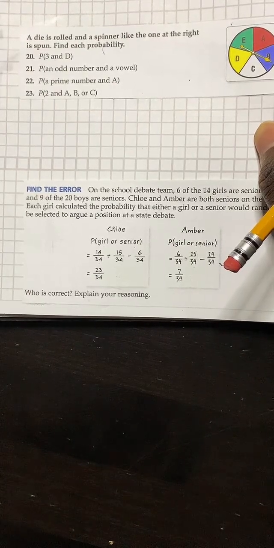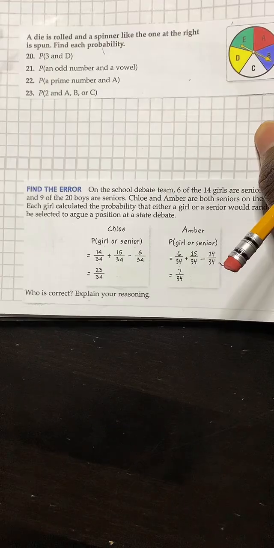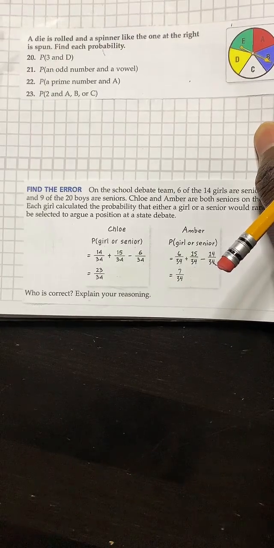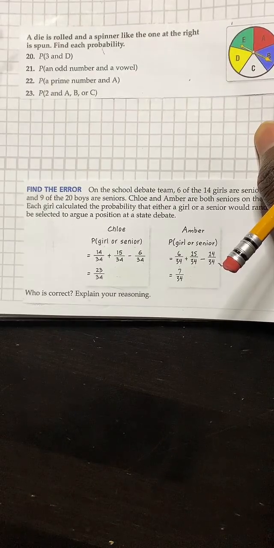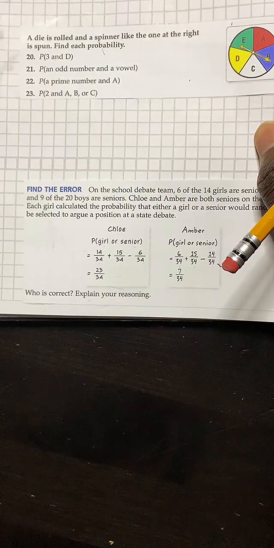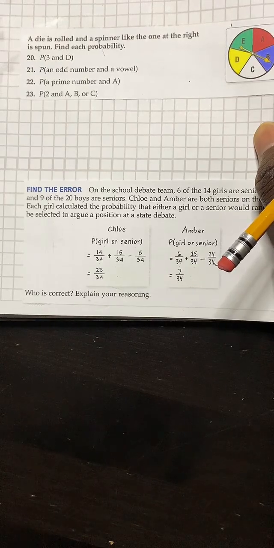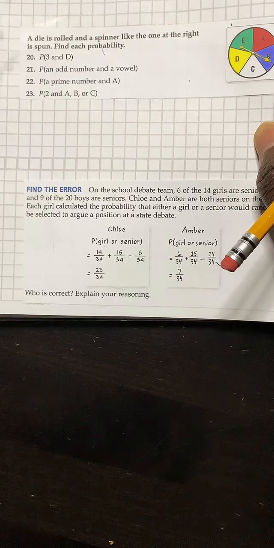All right. Oh, we thought we had Chloe, and then all of a sudden. All right. So we have Chloe. Girl and senior, so the probability of a girl plus the probability of senior minus the probability of both. Go ahead.